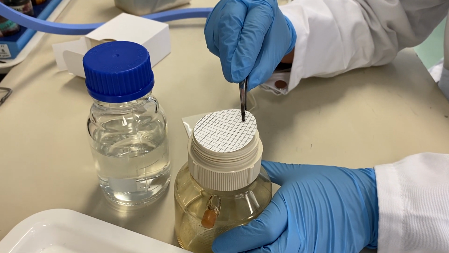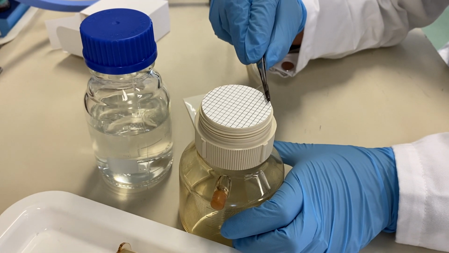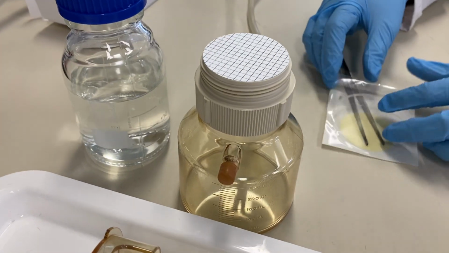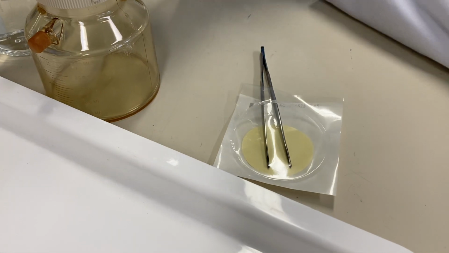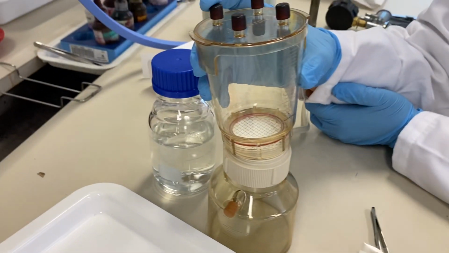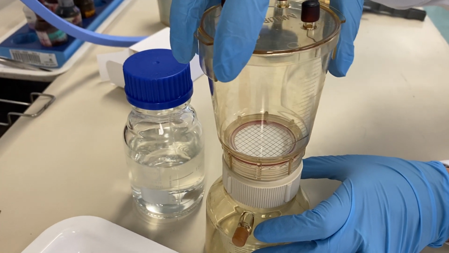So that's the way that you keep the filter on the top. Make sure that it's right in the center, and just keep it in a straight condition, and then return this lid on the top.